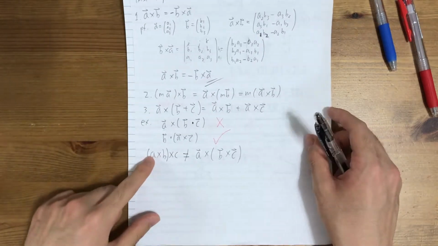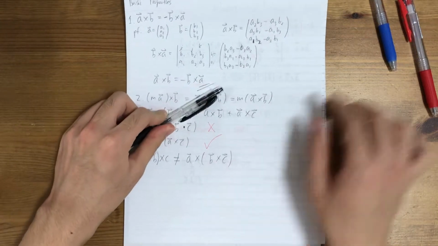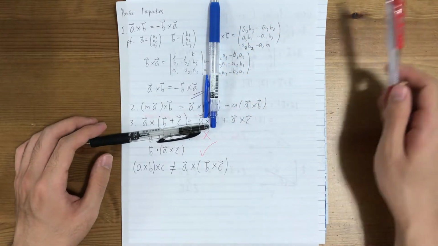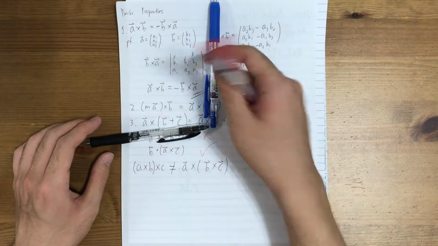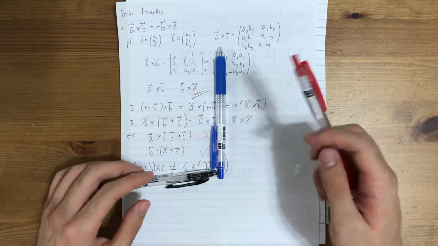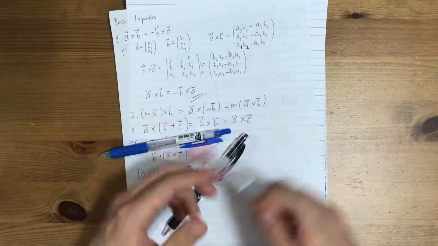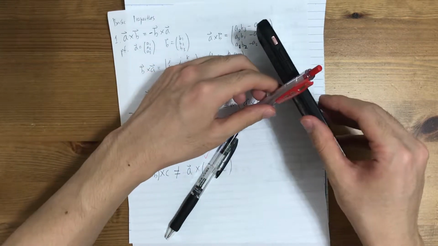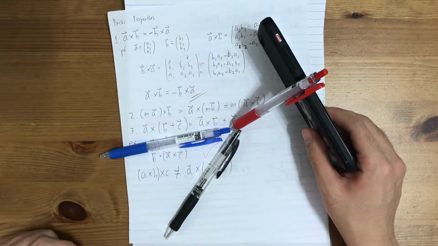For example, if we have A here and then B here, it doesn't necessarily mean that they lie on the same plane, but let's say we have A, B, C like this, okay?